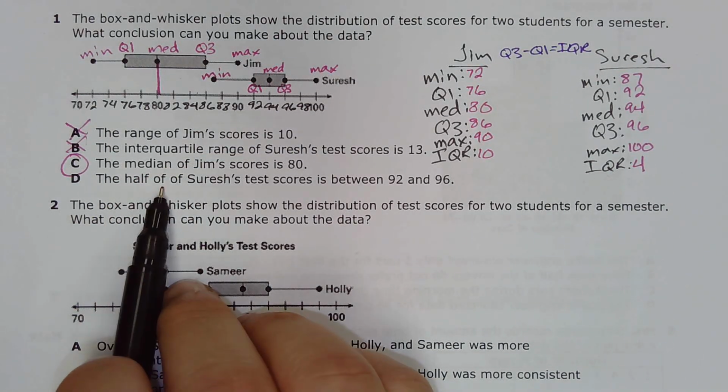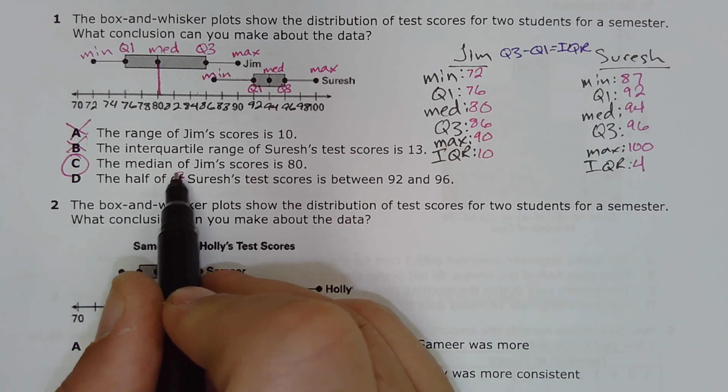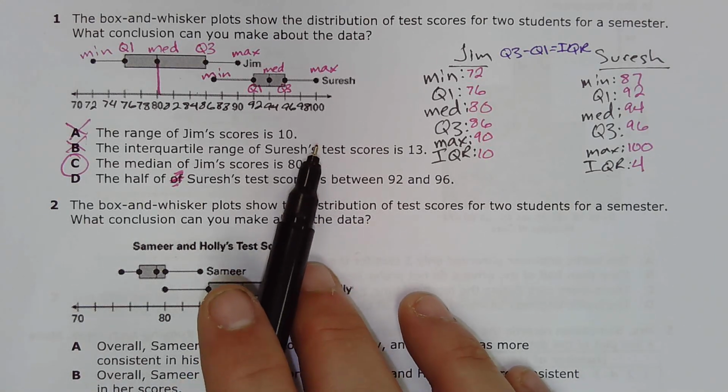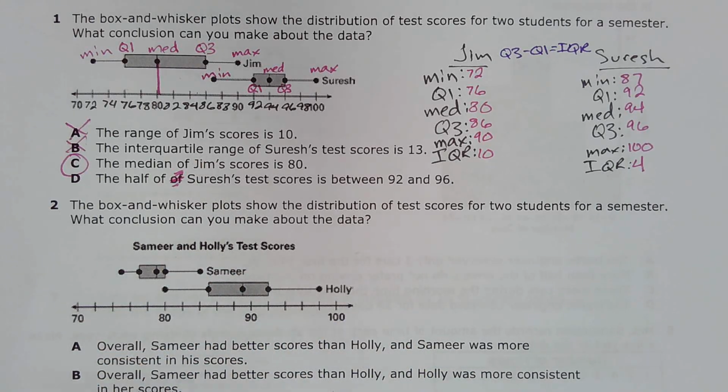Not sure why this says the half of. Obviously, that's an error. So just go ahead and scratch that out. Suresh's test scores is between 92 and 96. No. I wouldn't say that that's half, because again, we would have to look at his maximum, his minimum, and then find the half of that. And it's just not going to be 94. Yeah, that's not going to work.